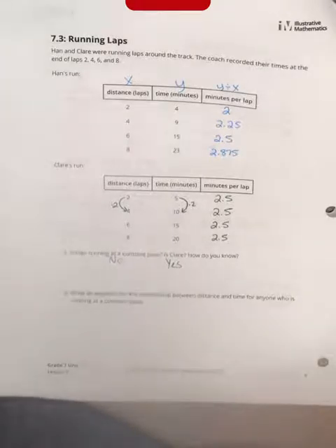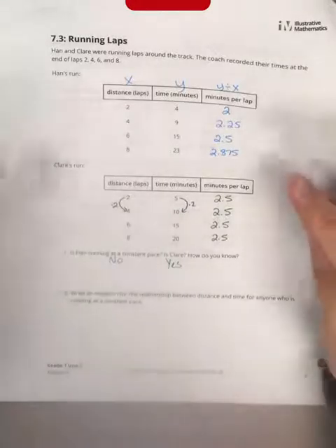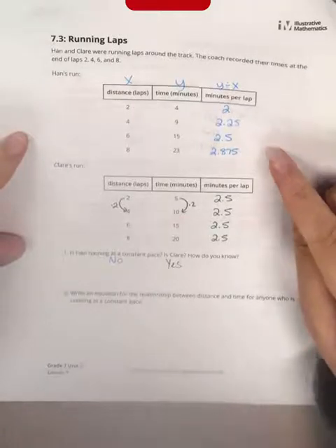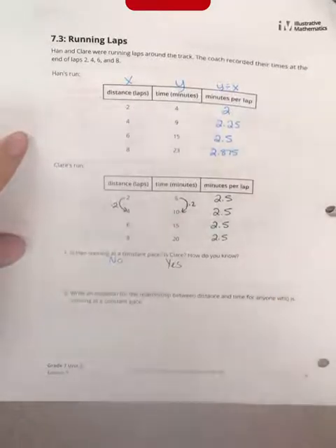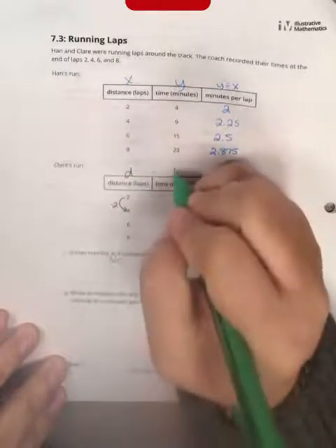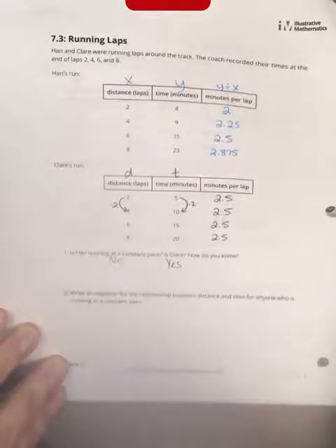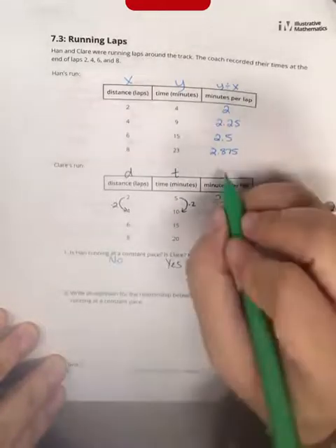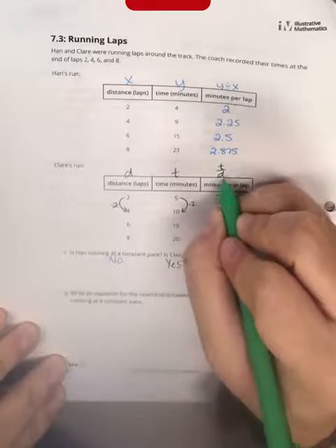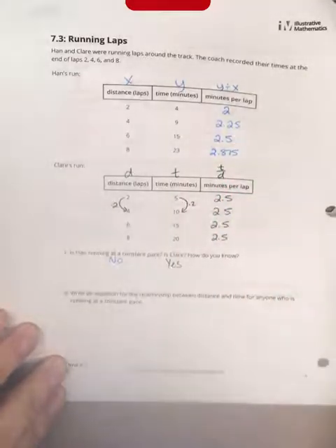Okay, so then it wants us to write an equation for the relationship between distance and time for anyone who is running at a constant pace. Well, we know Han is not running at a constant pace, and we know that Claire is. So what would be our equation? So let's use D for distance and T for time. And this is just our T divided by D, sorry.